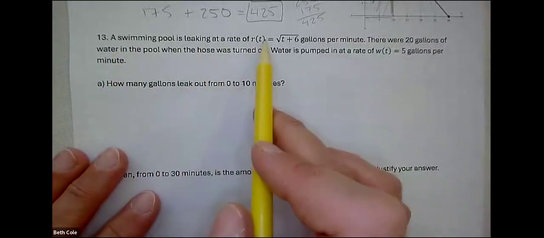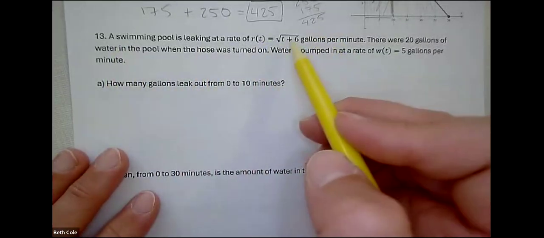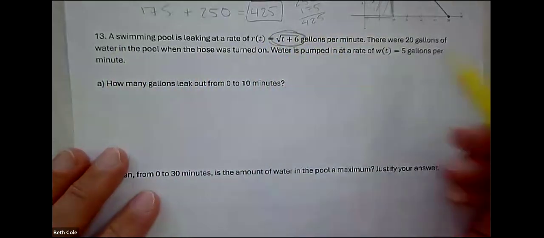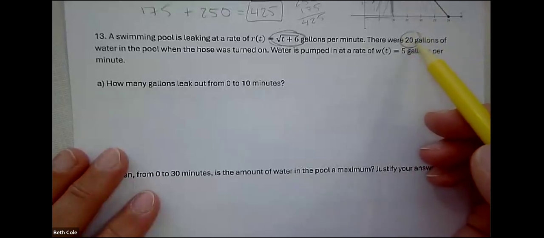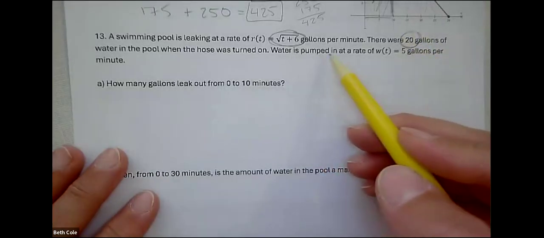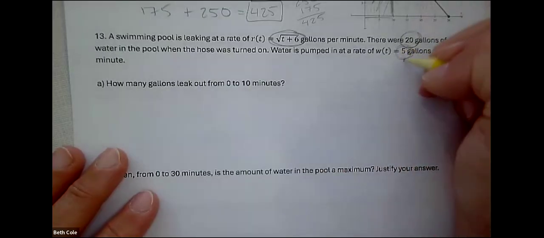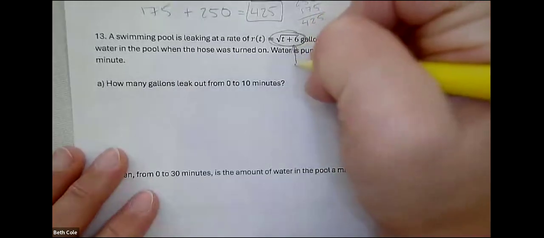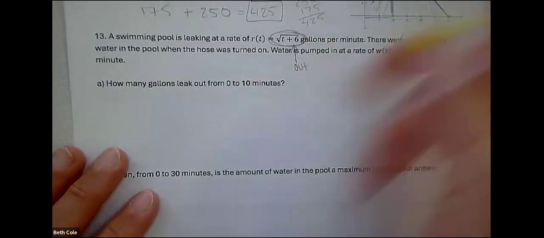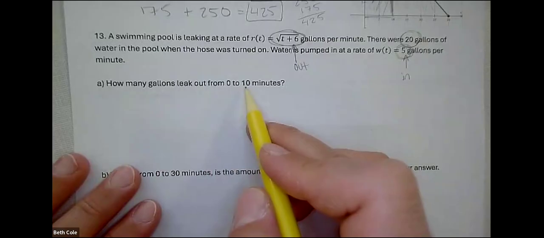All right, a swimming pool is leaking at a rate of this many gallons per minute. So this is our rate out. There were 20 gallons to start with, so that's our initial condition. And water gets pumped in at a rate of 5 gallons per minute. So this is the rate in, and this is the rate out. And this is what we started with. How many gallons leak out from 0 to 10?